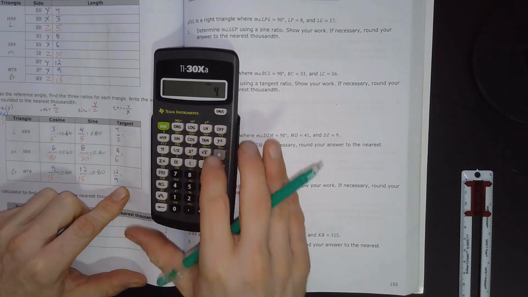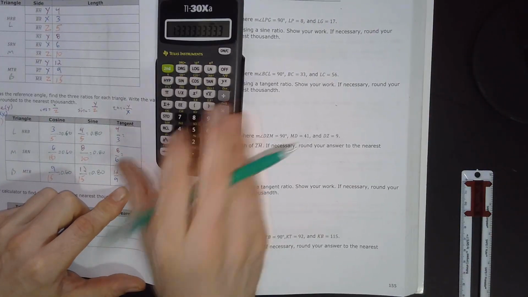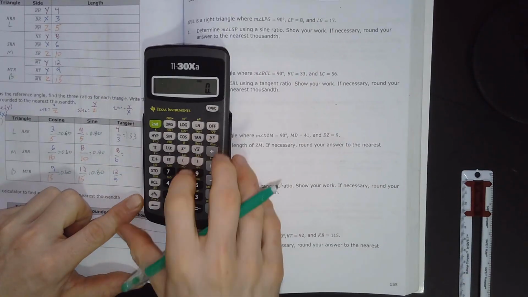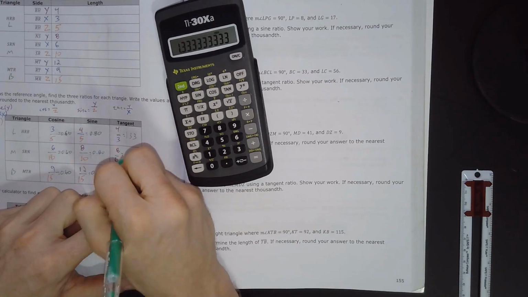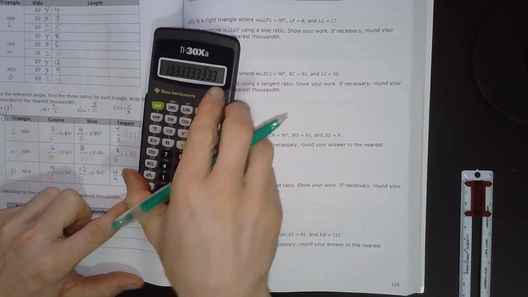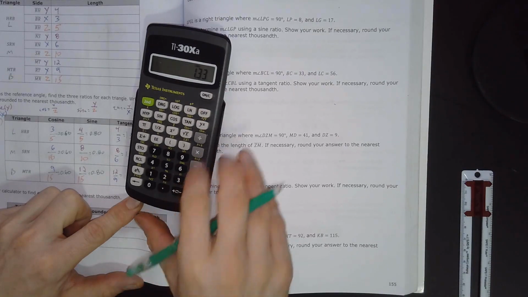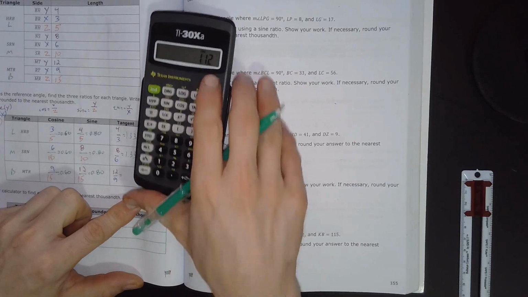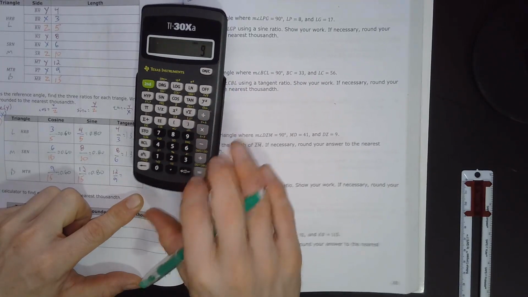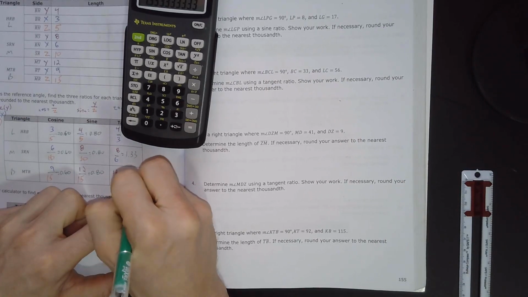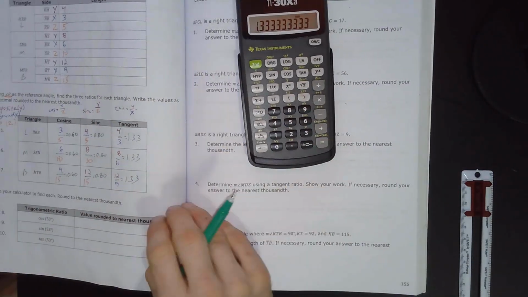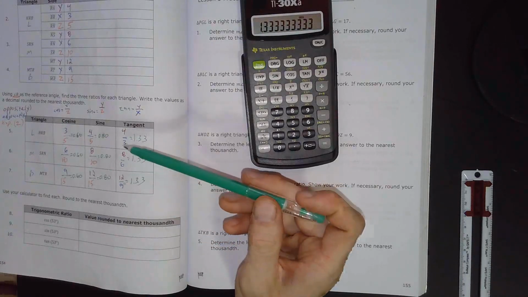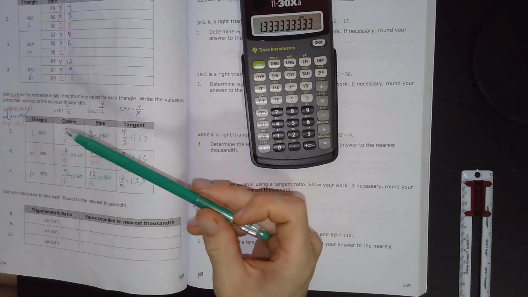Okay. 4 divided by 3, that's 1.33. And 12 divided by 9, 1.33. Okay, so this exercise was to show you that because of the similar triangles, the ratios are the same.